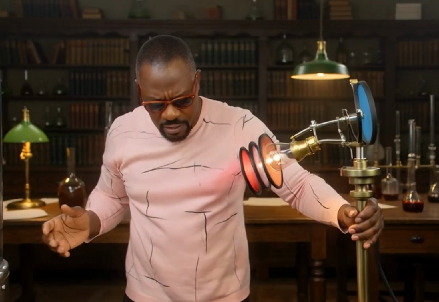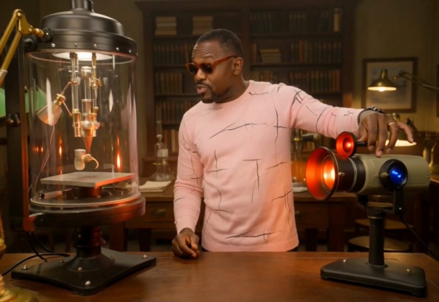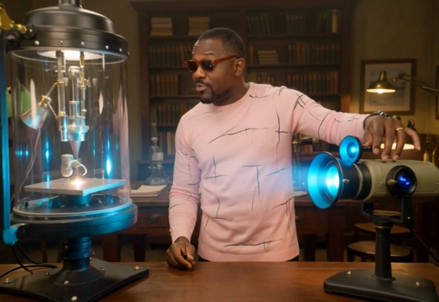Robert Millikan was one of the finest experimental physicists of his age. He did not believe in photons. He thought Einstein's idea was nonsense. He set out to prove it wrong. He spent 10 years perfecting his apparatus, determined to show that the photoelectric effect followed classical wave theory.